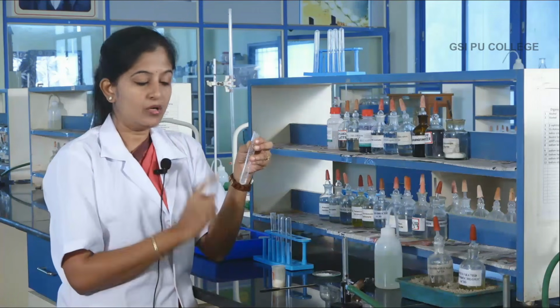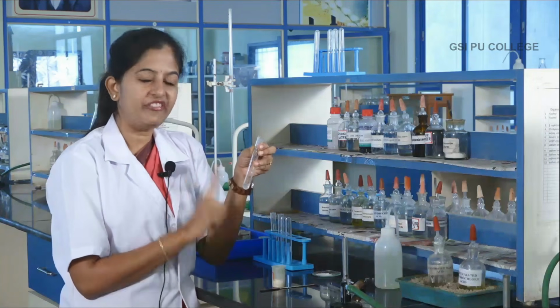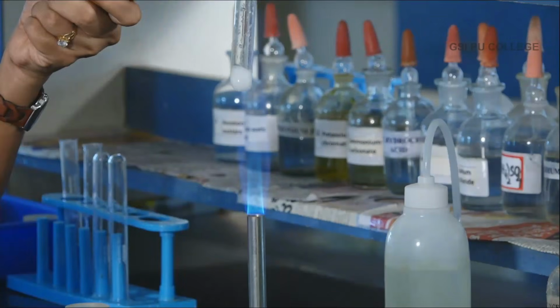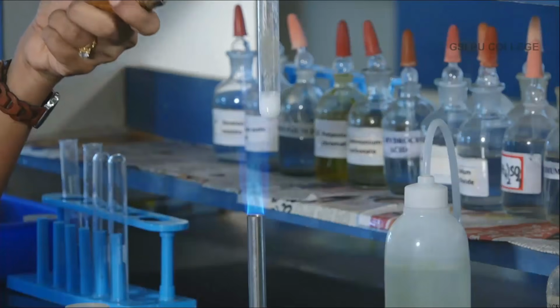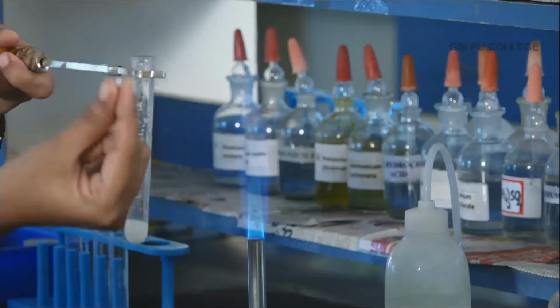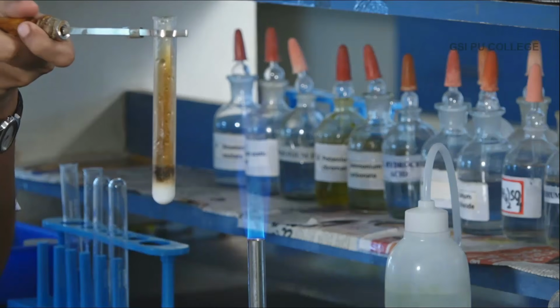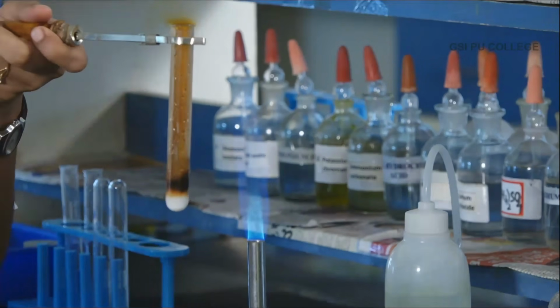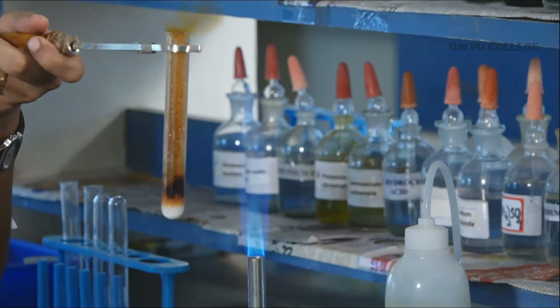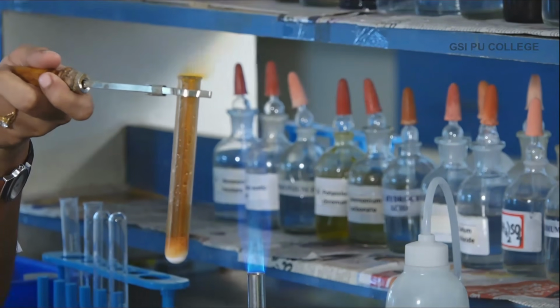Now I have to heat this mixture, salt plus concentrated sulfuric acid. After heating, add a small paper ball. After the solution comes to boil, you can observe it has started boiling. Just add a paper ball. You can observe the brown fumes coming out of the test tube, which means the second group acid radical nitrate is present.